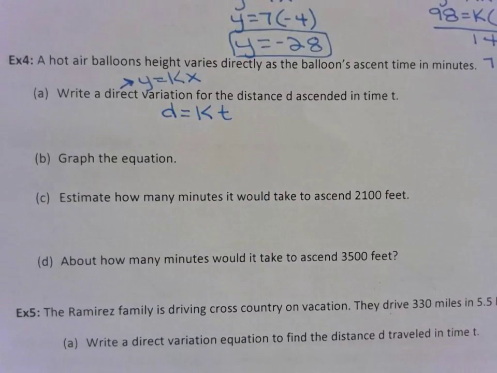Logan, keep your head up, please. You have to read it carefully. It will tell you this varies directly as this. So the balloon's height varies directly with the ascent time. So the balloon's height, which is represented by D, varies directly with the time. So D equals K times T. You still have to have K in there. It still is going to be K times a variable. So D equals K times T. Okay, any questions on that?